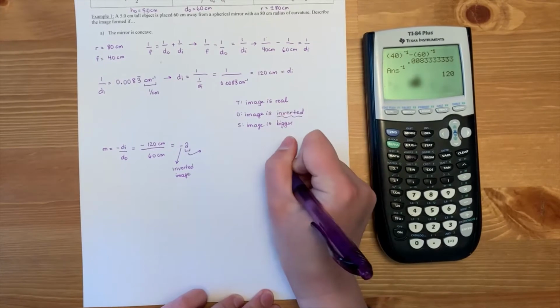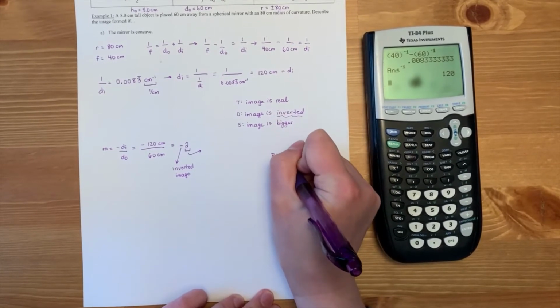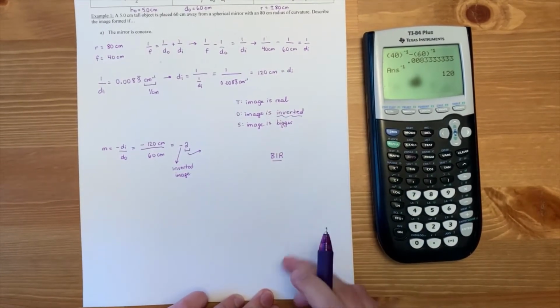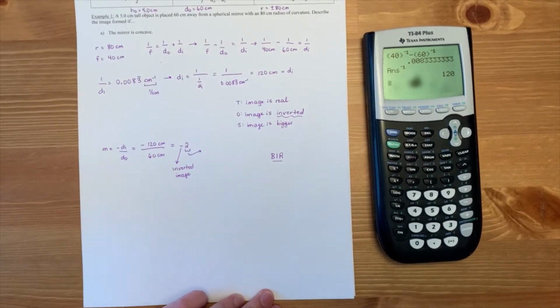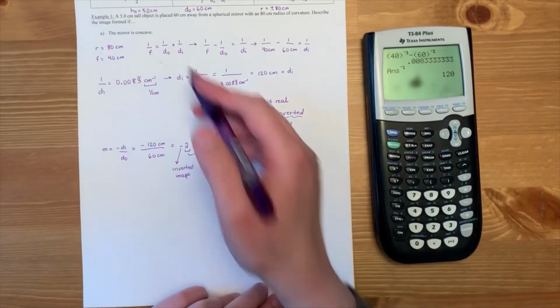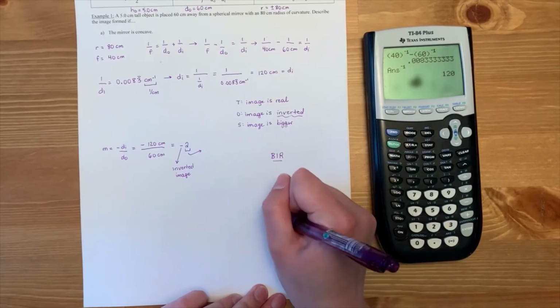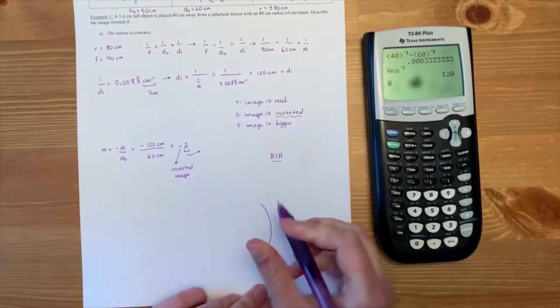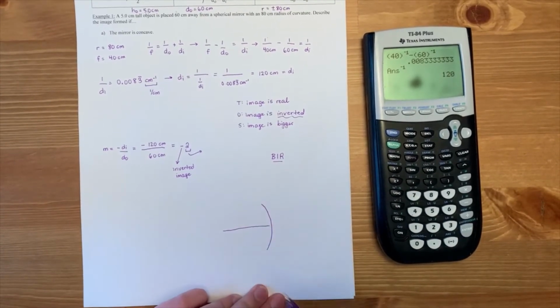Okay, so we're in the bigger, inverted, and real case. And we can verify our answer using those ray diagram acronyms that we have memorized. So we just draw a quick picture here. So if we have a concave mirror, here's the mirror, here's the principal axis.